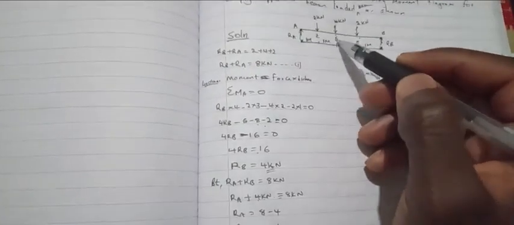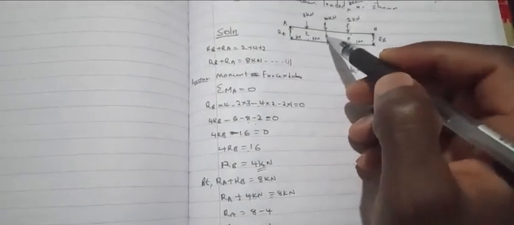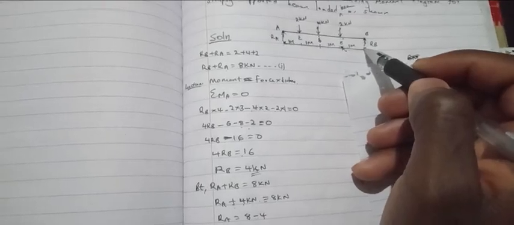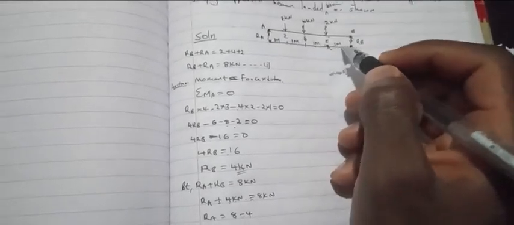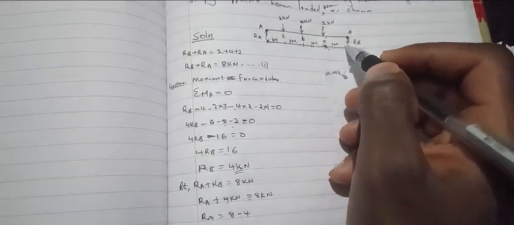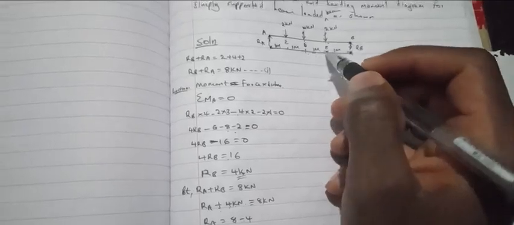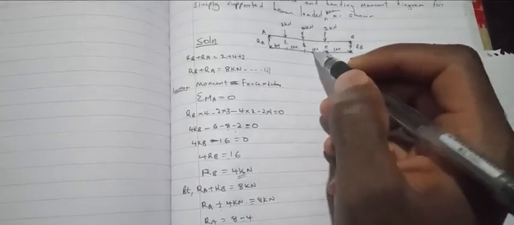Now we want to get the bending moment at point D. The bending moment at point D is force times distance also. So it is force here 4 multiplied by the distance. Now the distance has expanded from 1 to 1, so 1 plus 1 is 2. So it is 4 times 2.